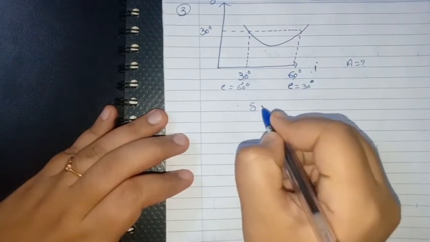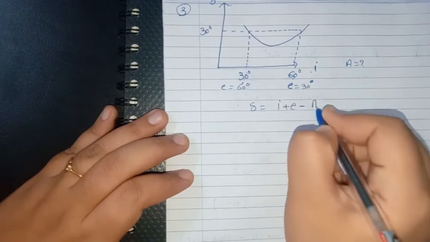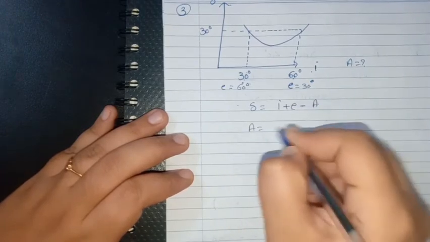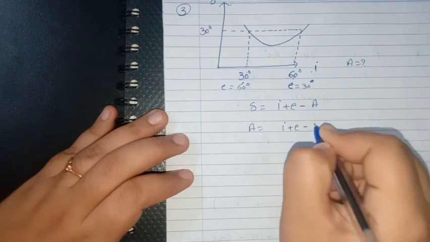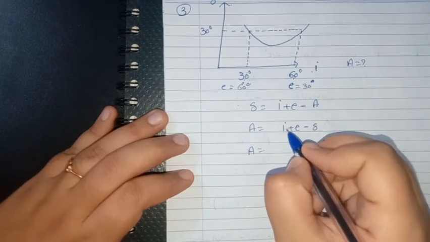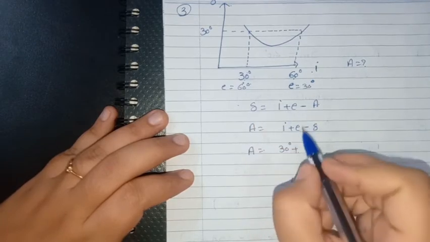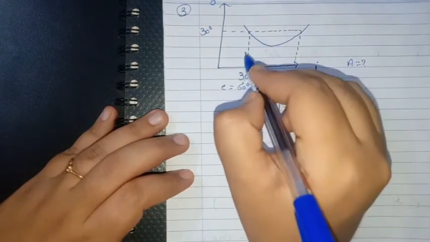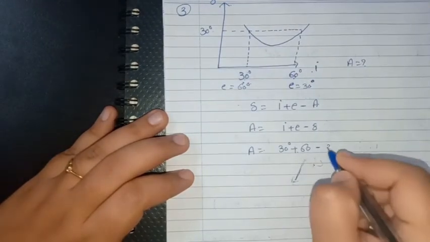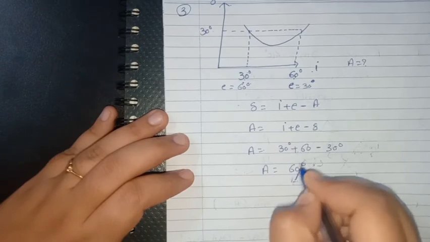Here delta is given by I plus E minus A. So angle of prism will be I plus E minus delta. If we take I equal to 30 degree, then 30 plus E, which is 60 degree, minus, at this point the angle of deviation is 30 degree. So angle of prism will be 60 degree.